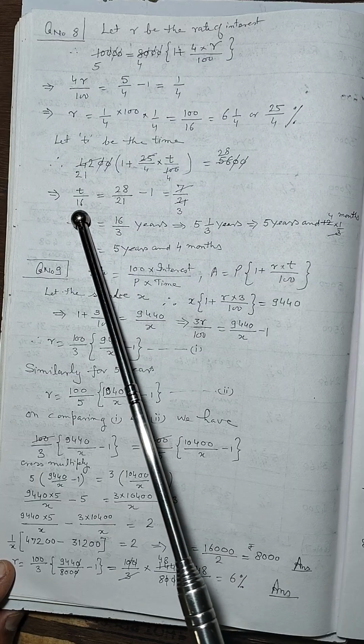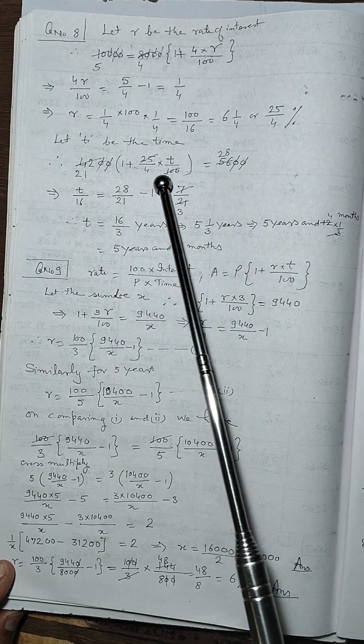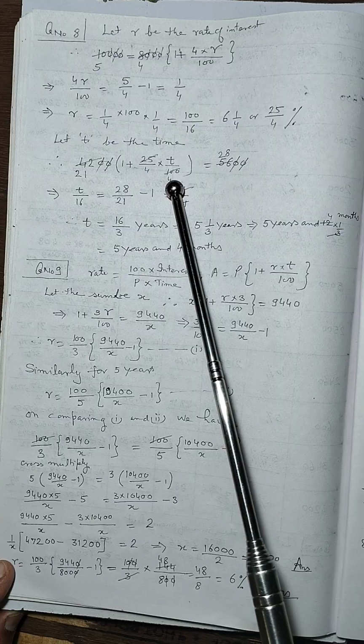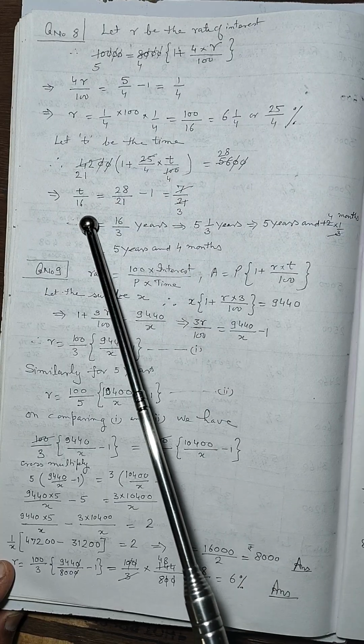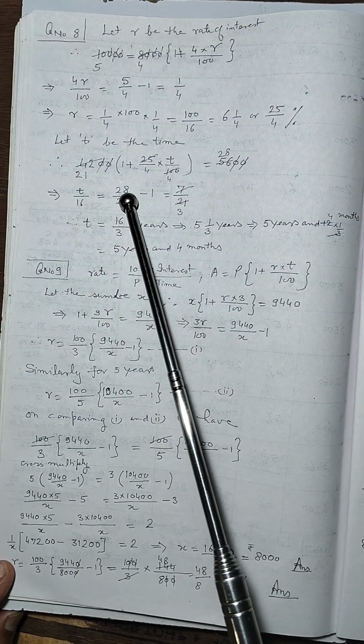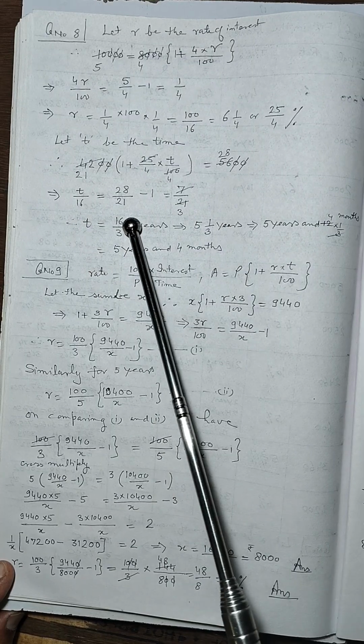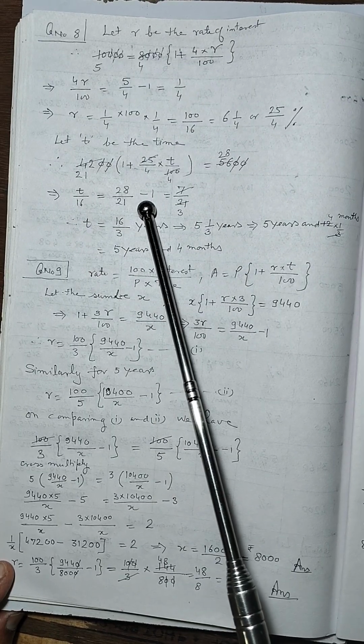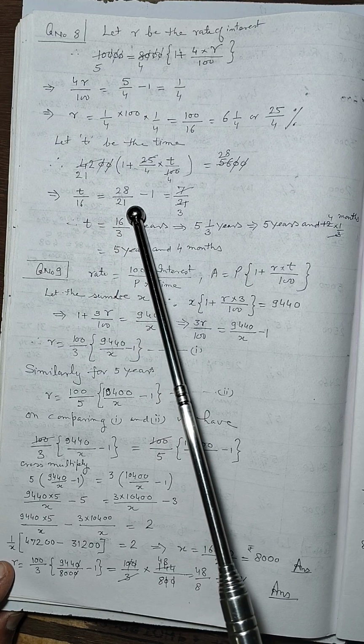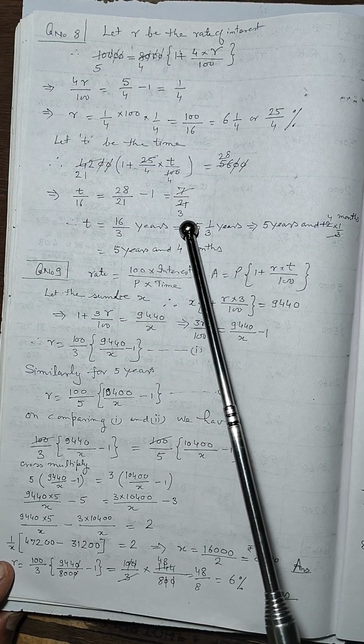तो t by 16 सॉल्व किया यहाँ पर देखिए, 25 4 is 100 और t by 16 will be equal to 28 divided by 21. ये 21 को क्रॉस मल्टीप्लाई कर दिया. So after solving you will get 7 by 21, that will be equal to 1 by 3.